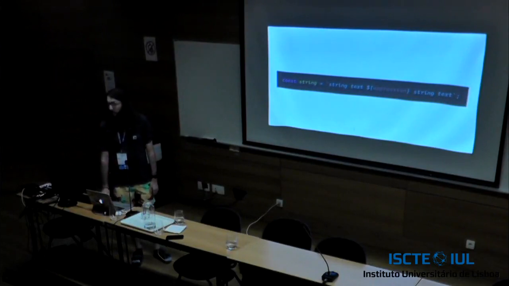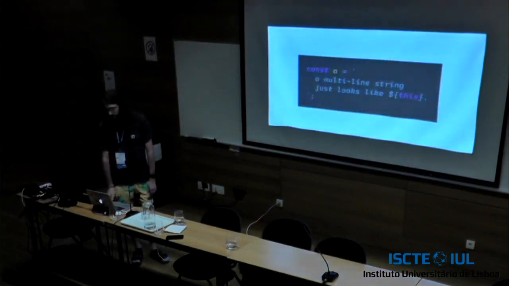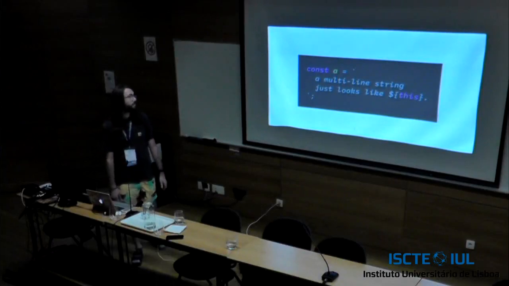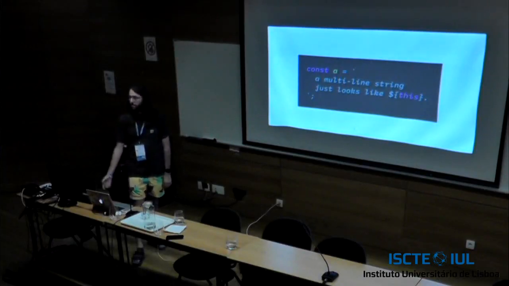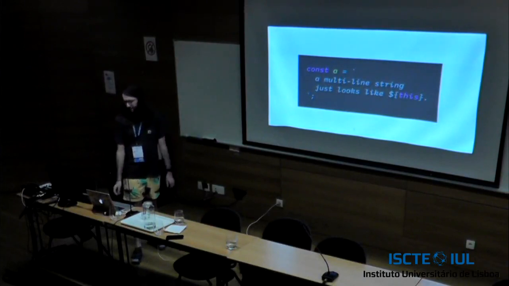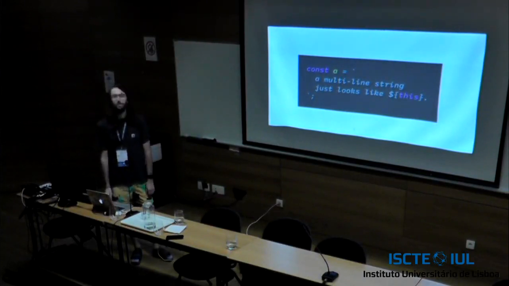It's pretty nice. Template strings also allow you to make things like multi-line strings, where the backticks are just on different lines, and then you can just go wild, construct an entire HTML document in a multi-line string and send that back to me. You can still do all kinds of expression replacements.